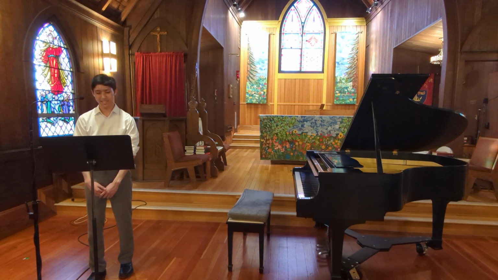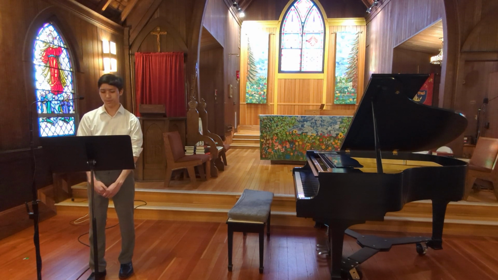And my second piece is by Beethoven, who was also a German composer, but from the Classical period. He was from the late Classical period, which is important because he marked the transition between classical music and romantic music. So he has elements from both of them.